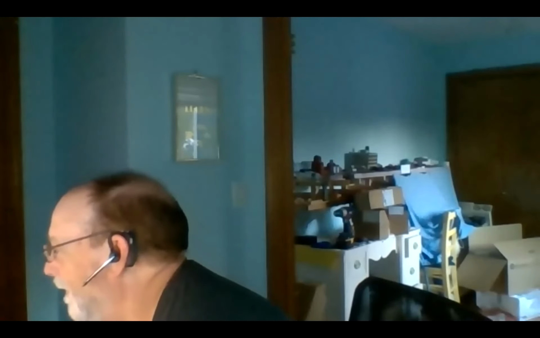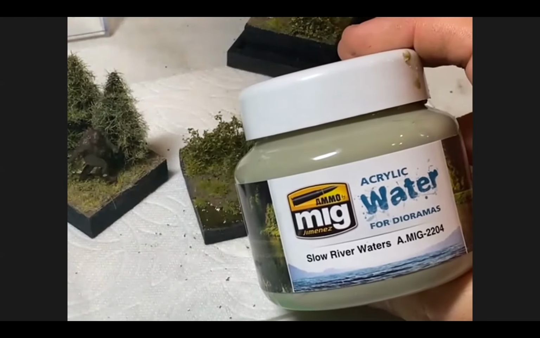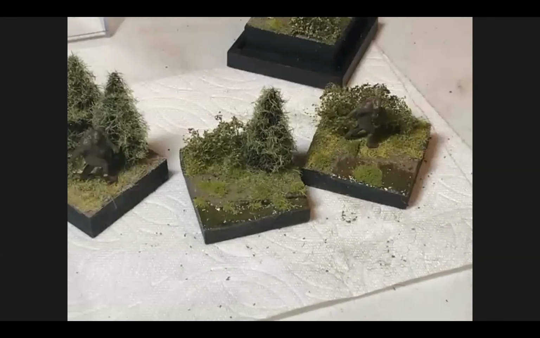So this is my new trick. Big water acrylics. This is sold at Tammy's and also the Whistle Stop. I don't get a paid endorsement.